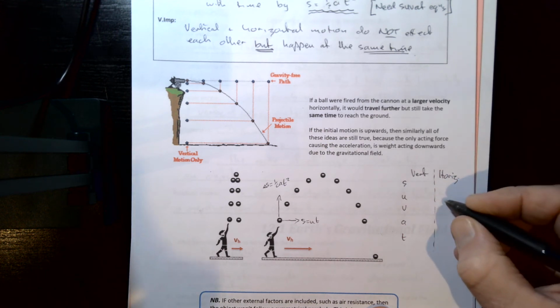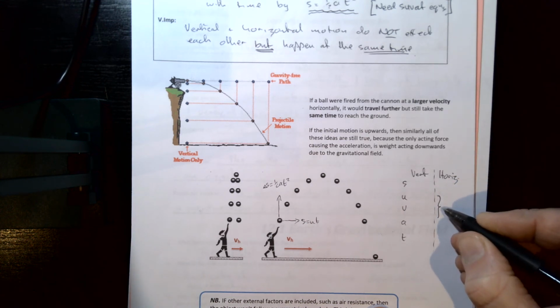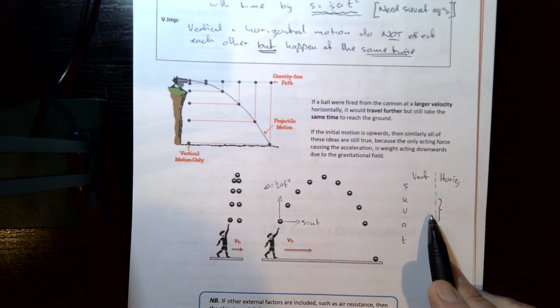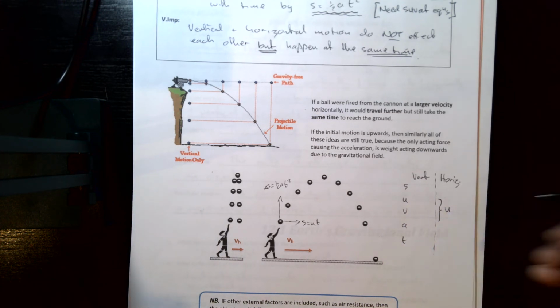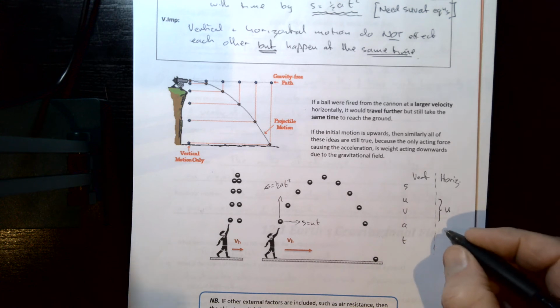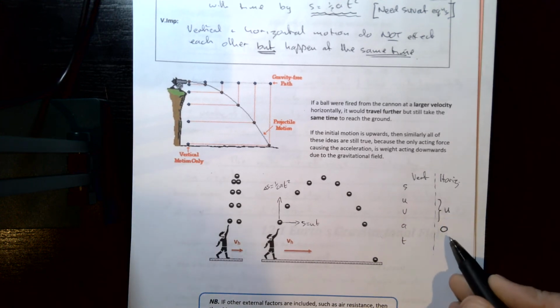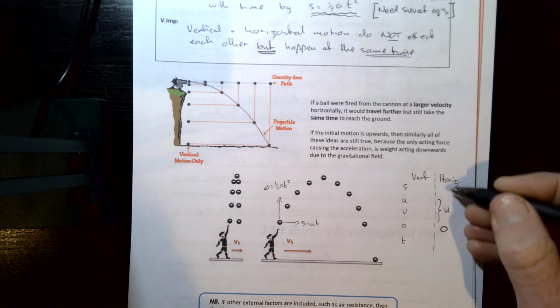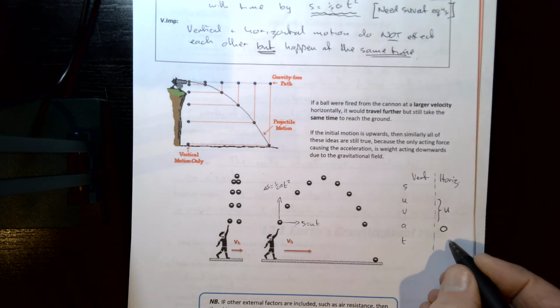Okay, that will be the same. Okay, because it's going at a constant rate, it's not going to change the velocity. That's just going to be that original u. That doesn't matter. A equals 0. It always does because it's not accelerating. So all we have is S, U and T.